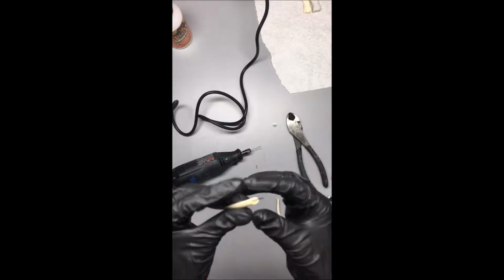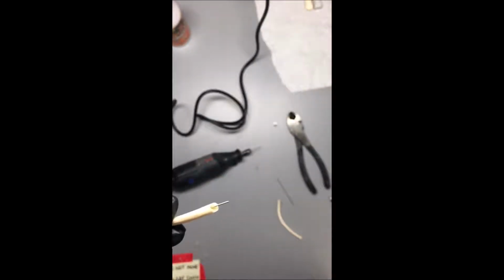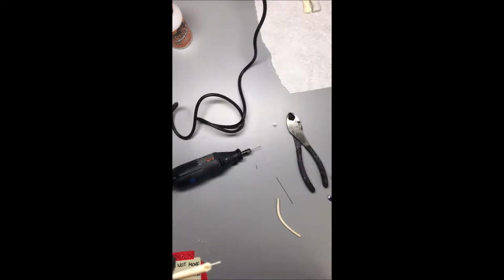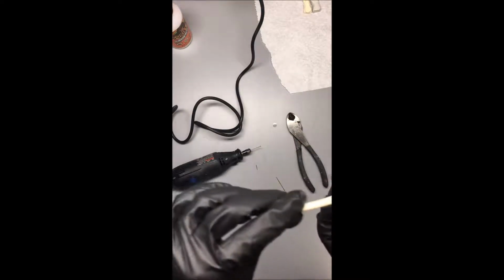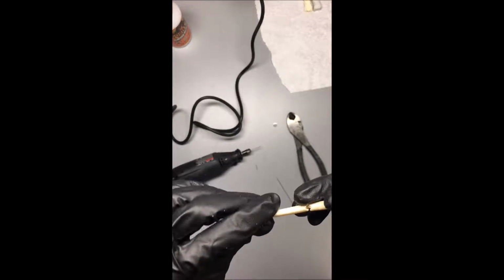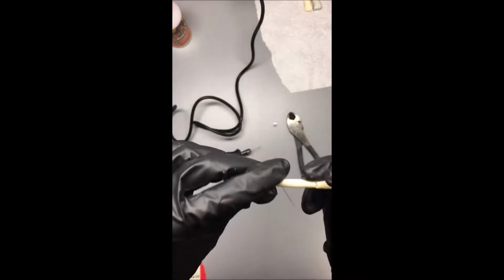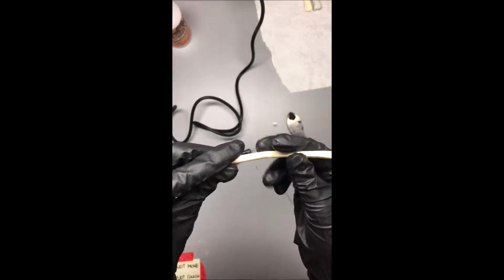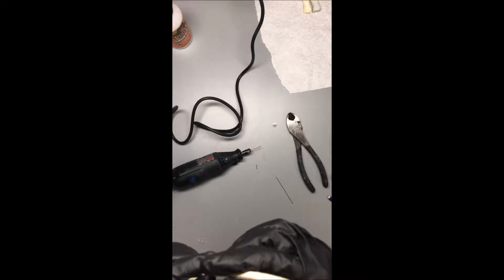Okay, so I've drilled both of my holes. I like using a paper clip sometimes if I need a small but really stiff wire. So I cut off a piece of a paper clip and I'm gonna slide it on. I cut it a little bit longer than I need, about 3/4 of a millimeter too long, so I'm gonna go ahead and trim it down.